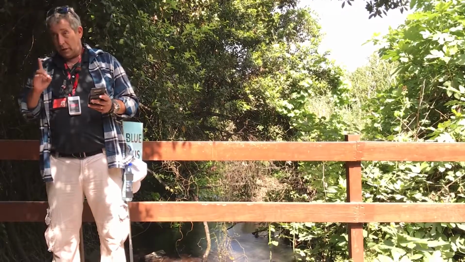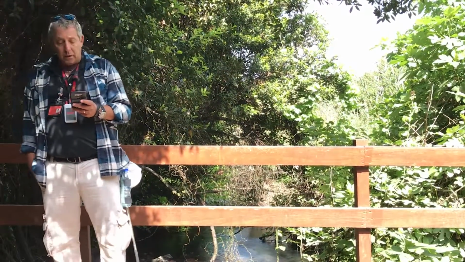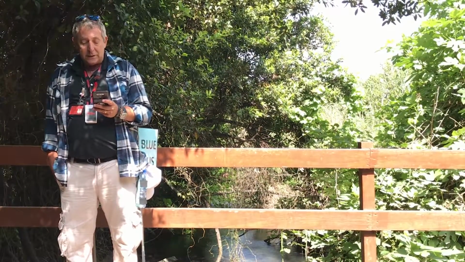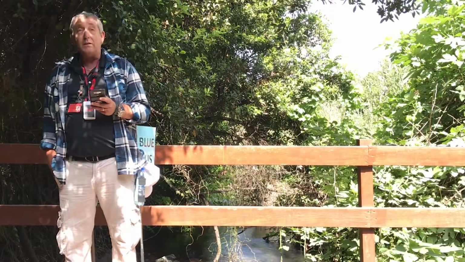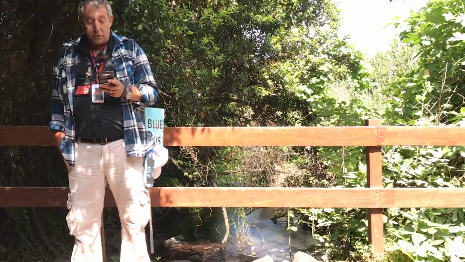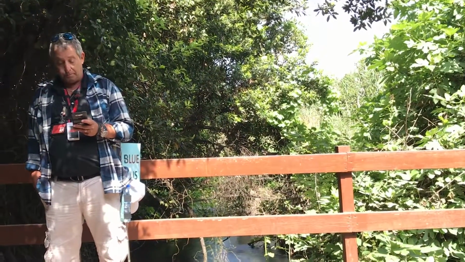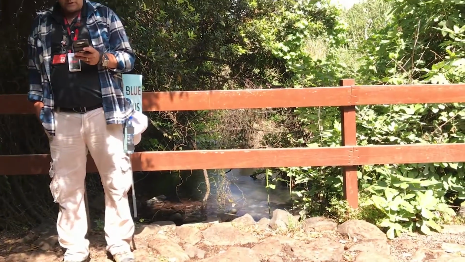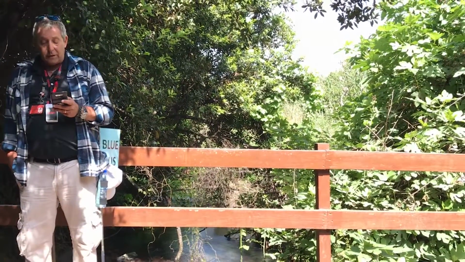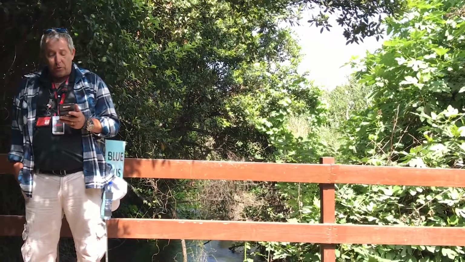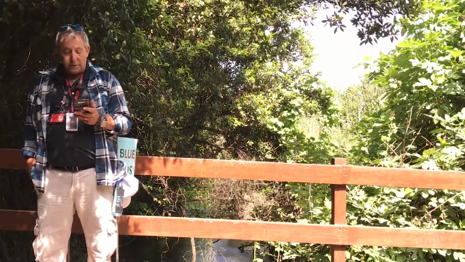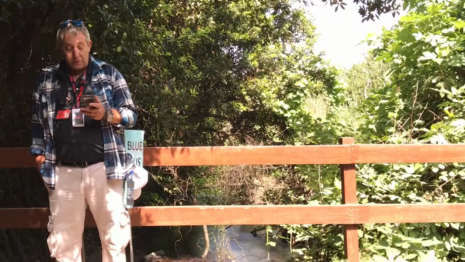This is Psalm 1. Blessed is the man who walks not in the counsel of the ungodly, nor stands on the path of the sinners, nor sits in the seat of the scornful, but his delight is in the law of the Lord. And in his law he meditates day and night. And he shall be like a tree planted by rivers of water, that brings forth its fruit in its season, whose leaf shall not wither, and whatever he does shall prosper. The ungodly are not so, but are like the chaff which the wind drives away. Therefore the ungodly shall not stand in the judgment, nor sinners in the congregation of the righteous. For the Lord knows the way of the righteous, but the way of the ungodly shall perish.